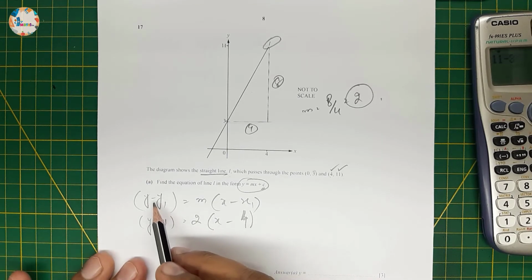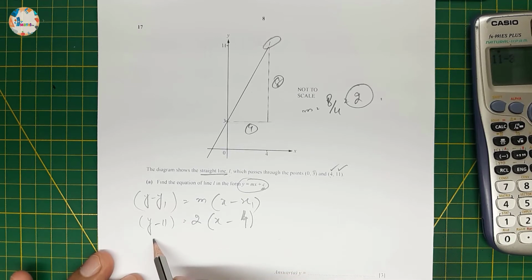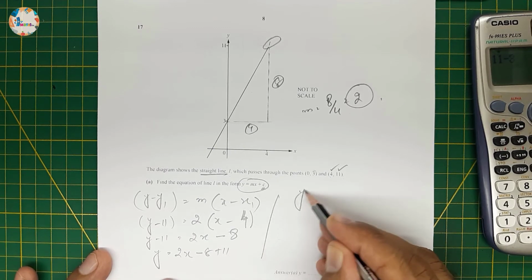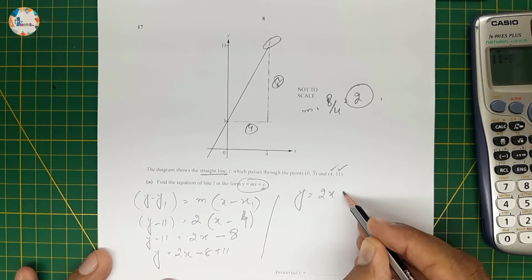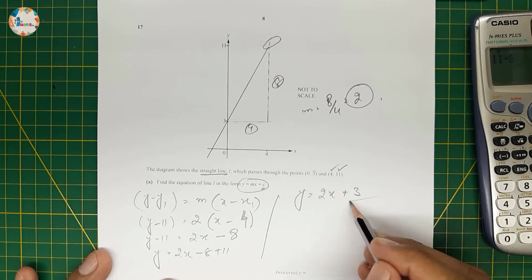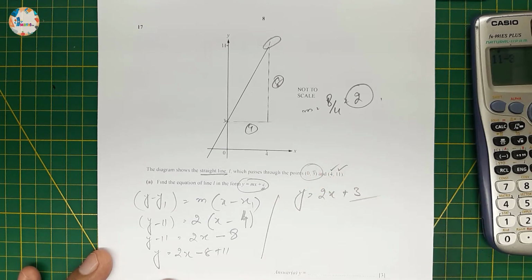This is the direct method. If we open this, y minus 11 is equal to 2x minus 8, and shifting minus 11 to this side, y is equal to 2x minus 8 plus 11, so y is equal to 2x plus 3. You can see the value of c is 3, as indicated here.